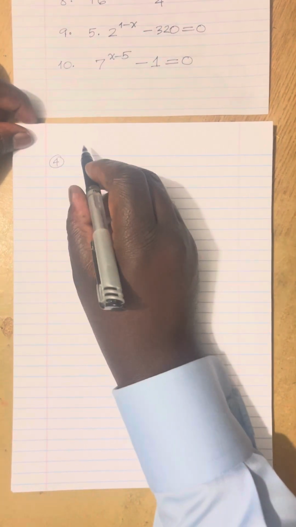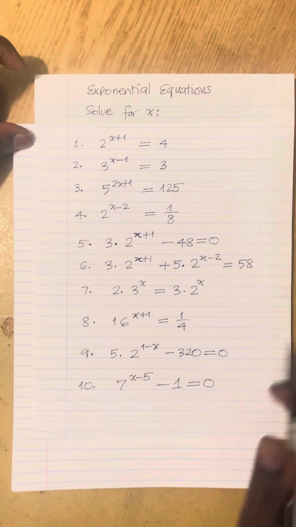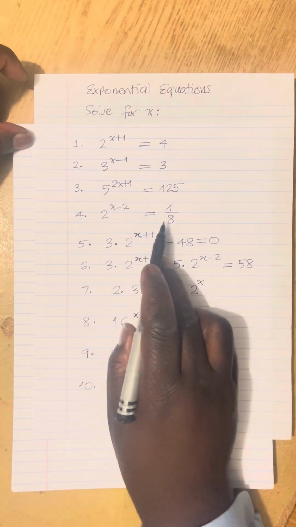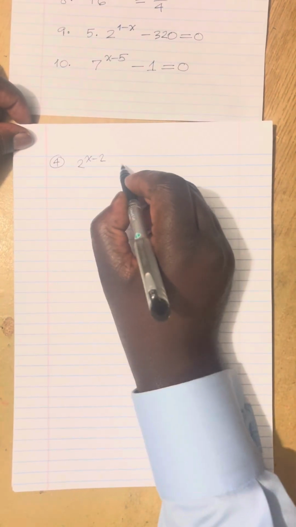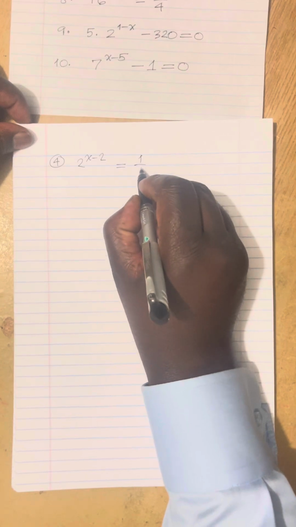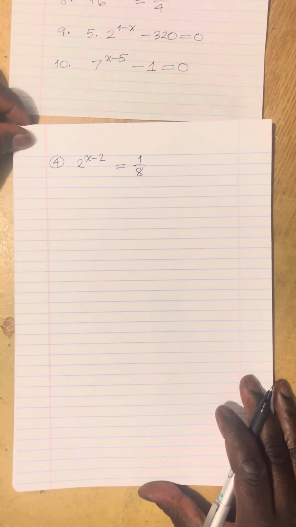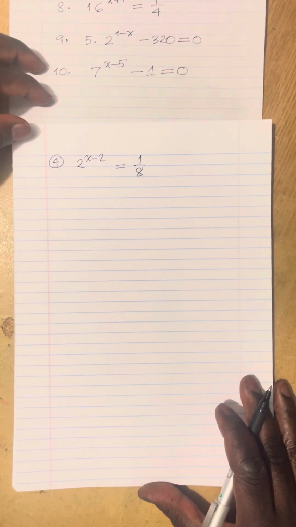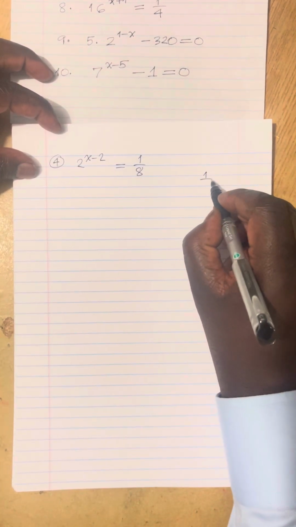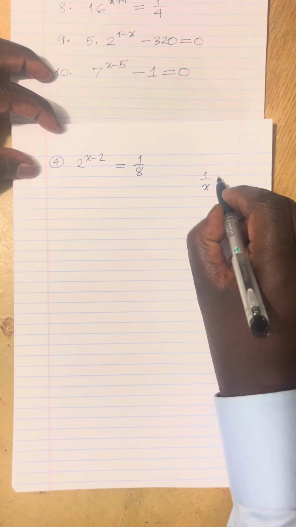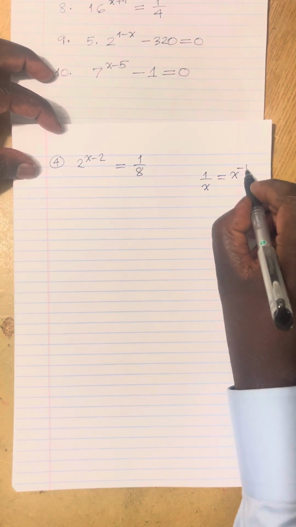Question number 4 says here, 2 power x minus 2 is equal to 1 over 8. At this stage, I have to remind you of what we call the negative exponent. Remember, if I have 1 over x, this can also be written as x power minus 1.